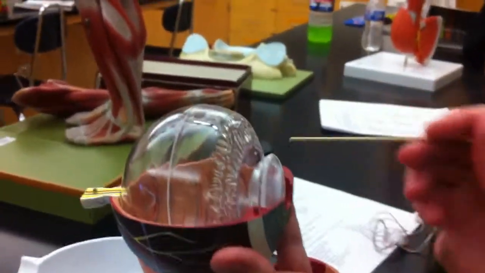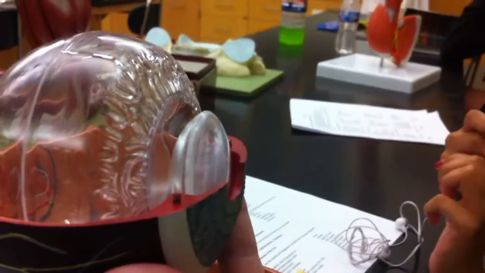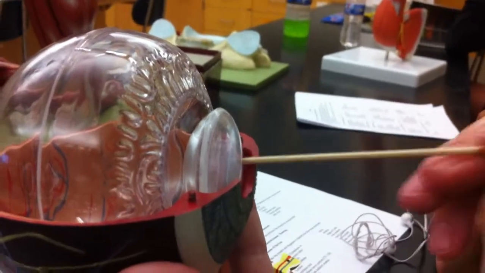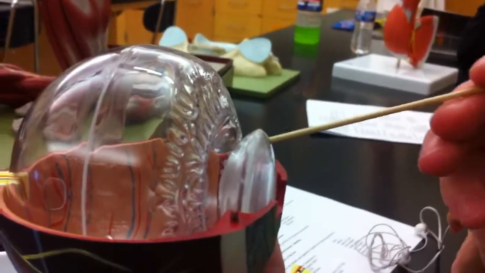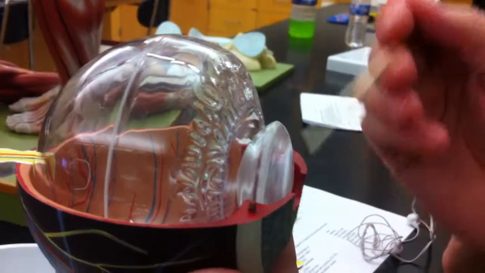Behind the pupil, we see this structure here. This is the lens of the eye. So as light comes through the cornea and passes through the pupil, it will eventually pass through the lens. The lens is a biconvex structure.